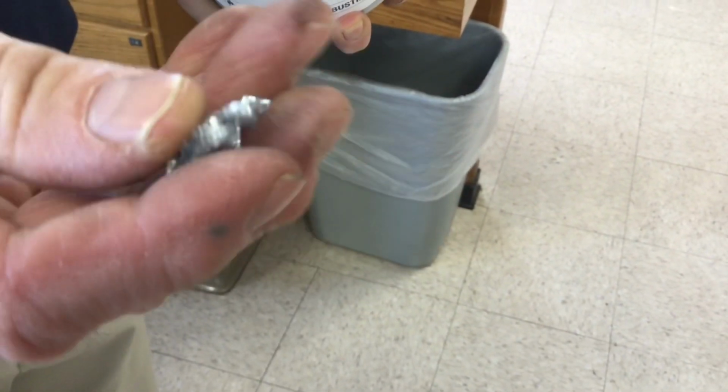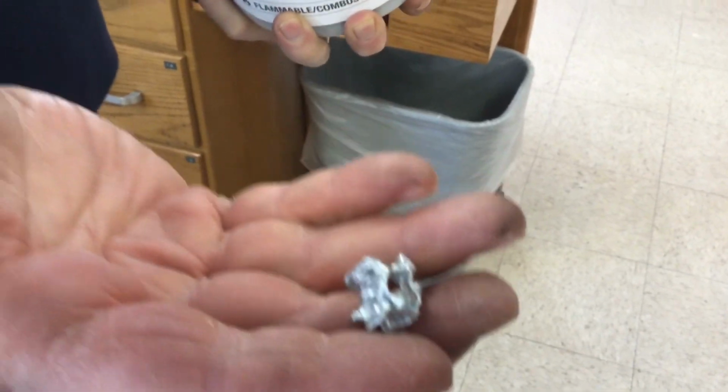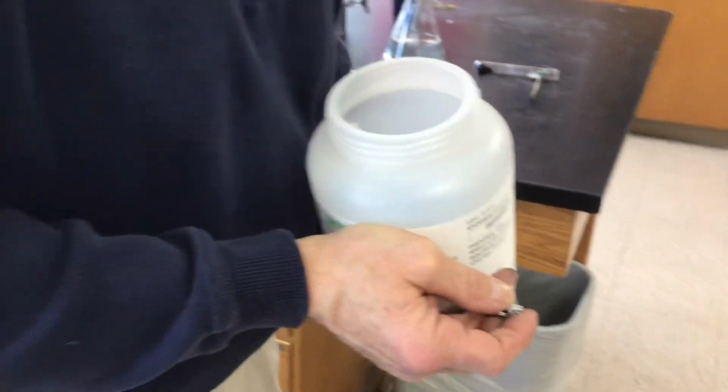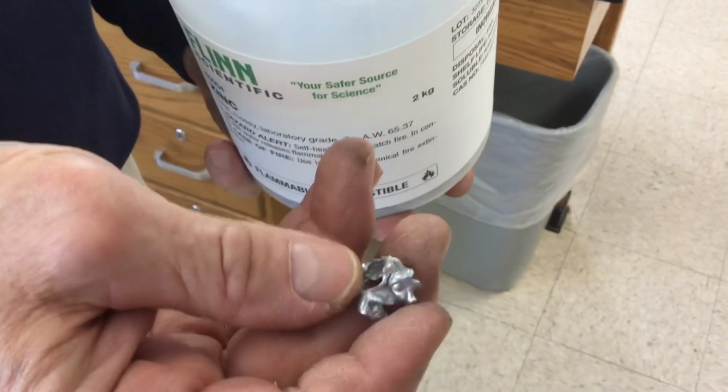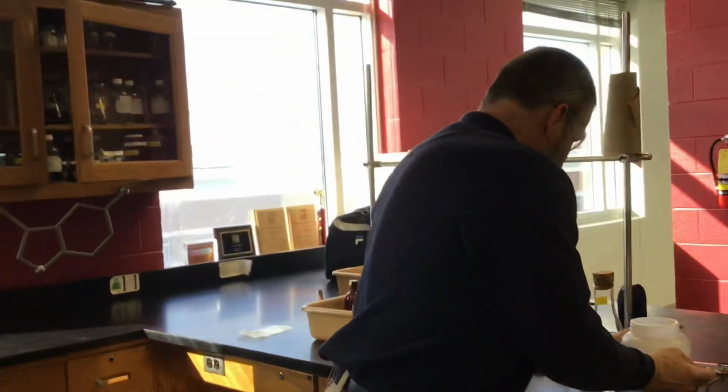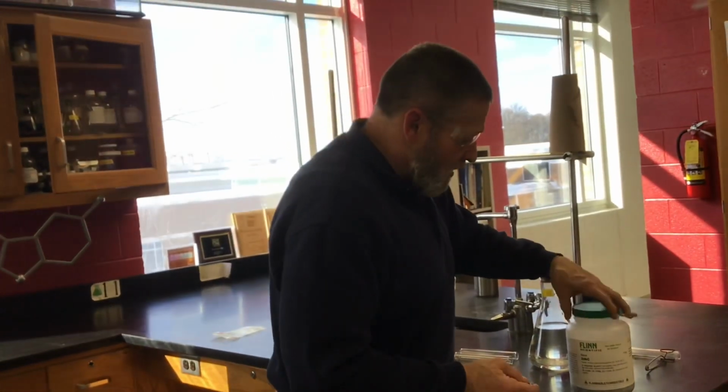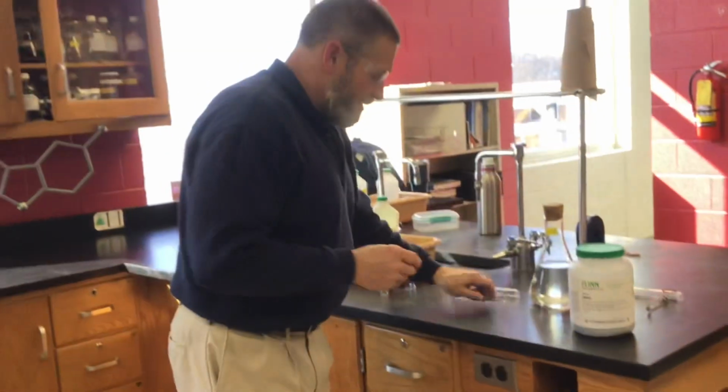You'd expect it to be nice and silver. That's very nice zinc, too, because we had an old bottle of mossy zinc for a long time. It was a dull gray. And then this is pretty and shiny silvery. It gradually oxidizes. It rusts, basically. It reacts with the oxygen in the air. Okay, so I've got my piece of zinc.